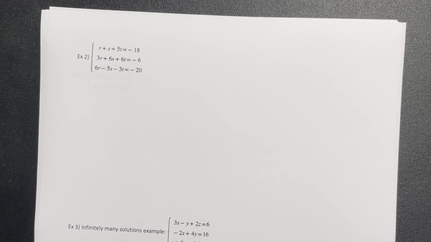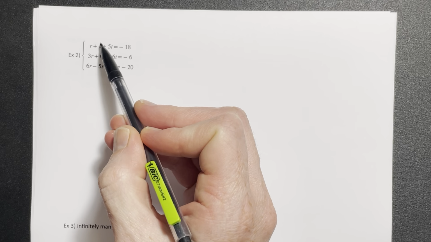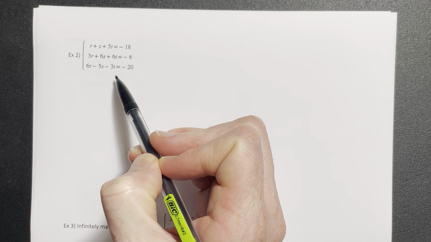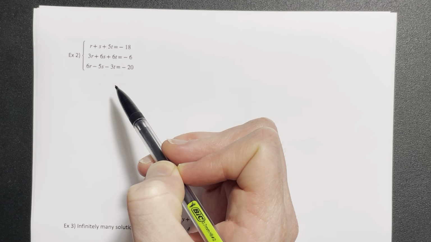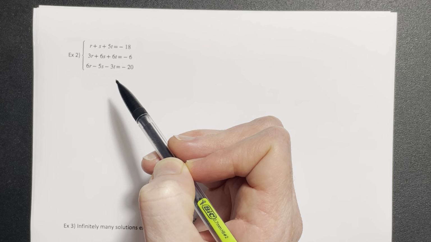All right. That's the generic idea here, is to get a 3-variable system down to a 2-variable system. We'll do one more. For number 2, you can do it the exact same way. You can take that and eliminate one of the variables. You could eliminate r's, you could eliminate s's or t's. It doesn't really matter. Sometimes the equations are set up in a way that make it easier to eliminate one of the variables over the others.